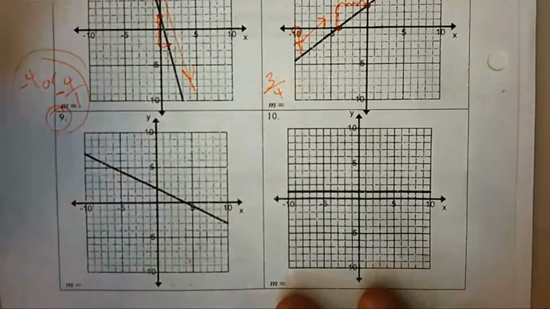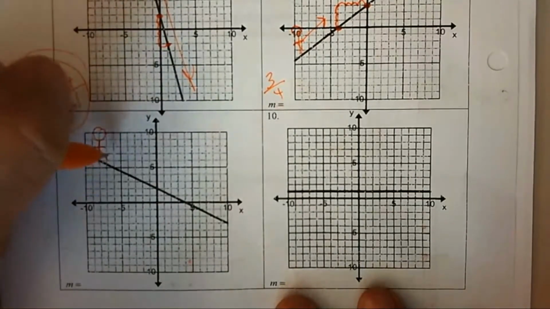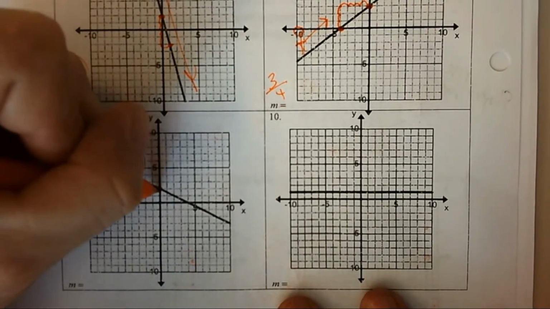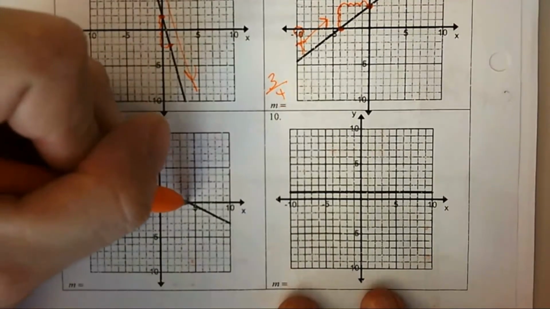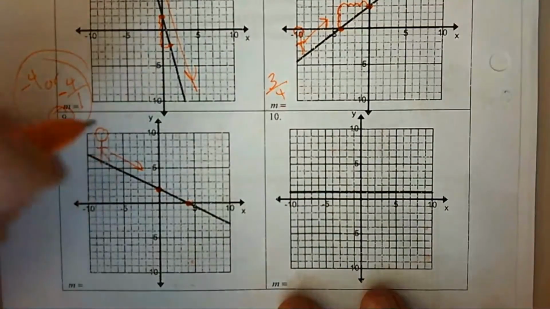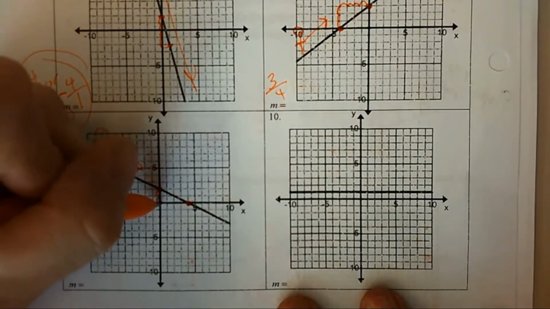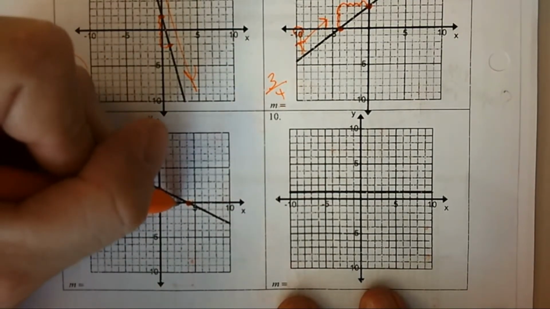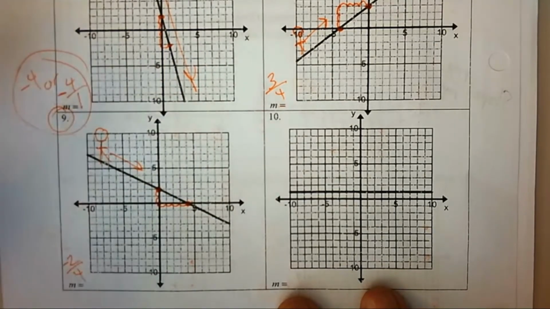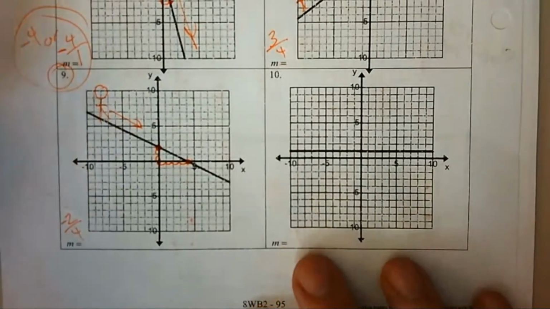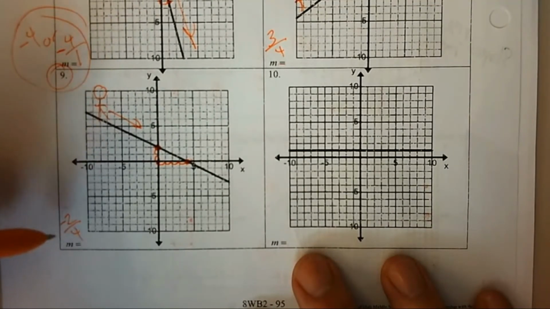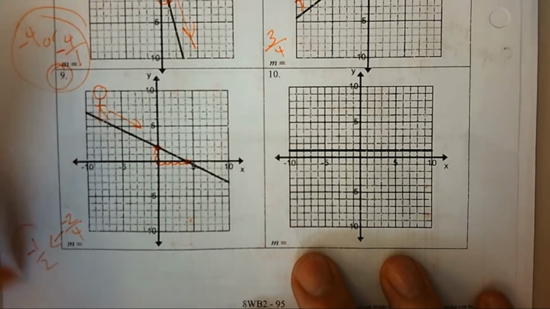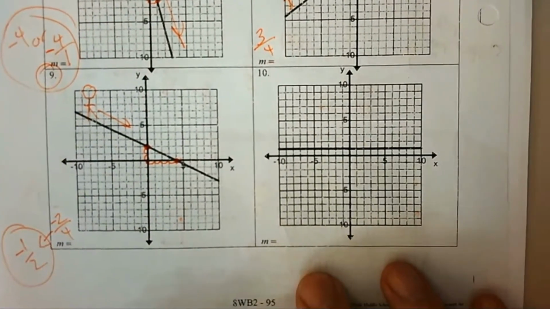And then number 9, let's see how you did. Stick guy left side line, he's got to walk downhill. Choose a couple points. I'm going to choose this one. And it looks like I could choose that one right there. Okay, so he's got to fall 2. If he falls 2, it's negative. And he's got to run 1, 2, 3, 4. And runs over 4. So I get negative 2/4. Now, that one, you got to reduce. So negative 2/4 does reduce to negative 1/2. So we want to leave it as negative 1/2.